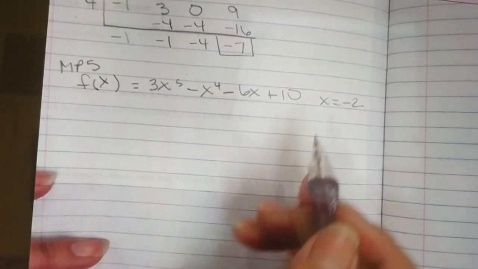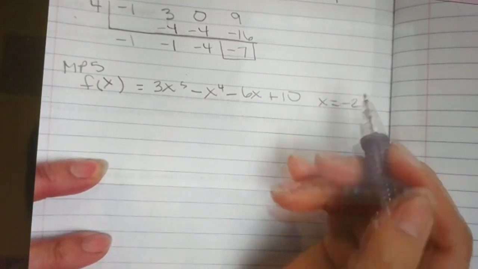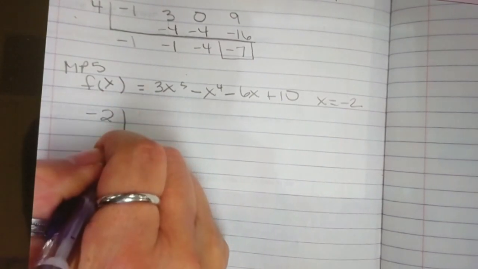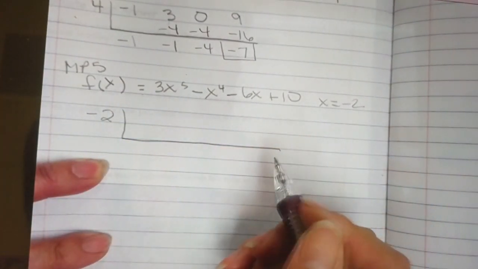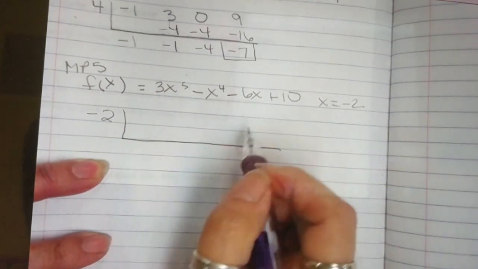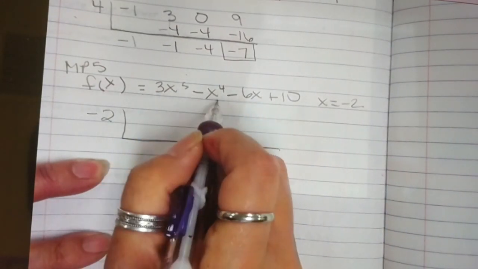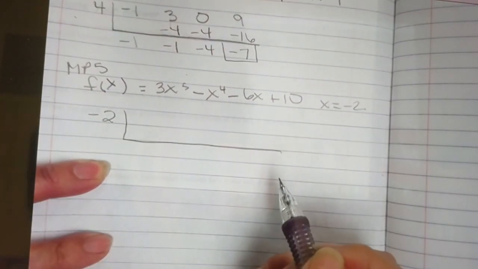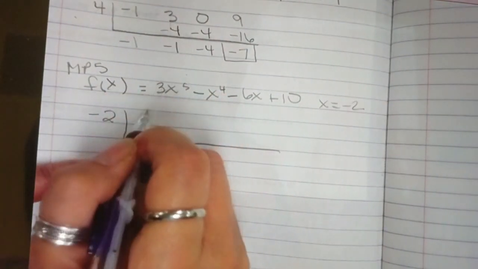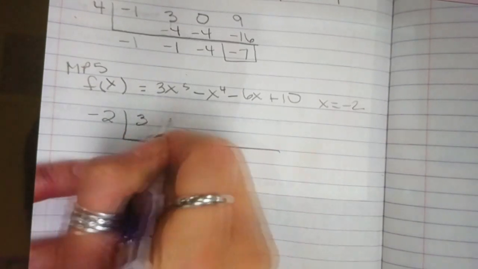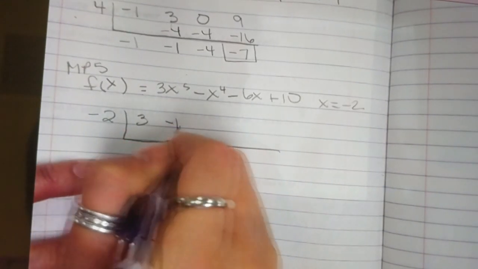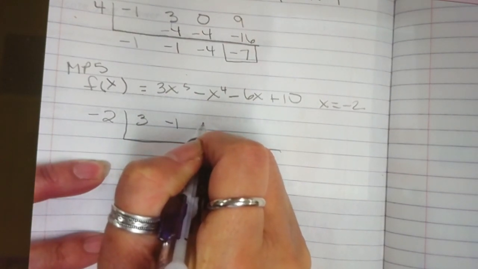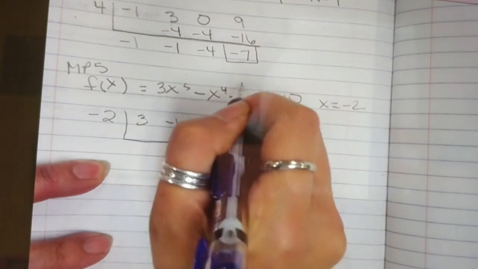Okay, let's do the same problem, but monitoring progress 5 with synthetic division. So what number do I write here on the side? Negative 2. Draw your little upside down division sign. Okay. Remember, you have to make sure that the exponents are in descending order. And if it's not there, so to speak, you're going to put a 0. Okay, what's the first number I'm going to write here? 3. Next one. Negative 1. Next one. Not negative 6. It's going to be 0 because you need x to the third.